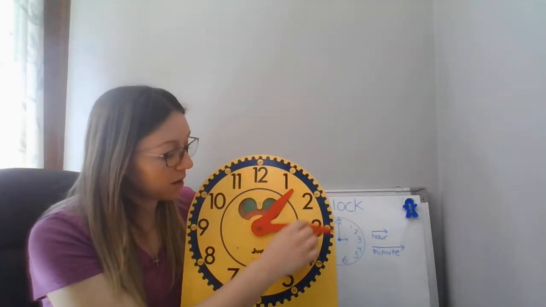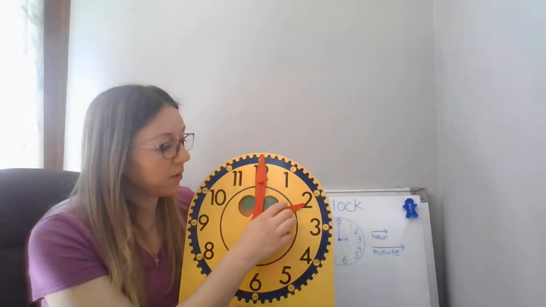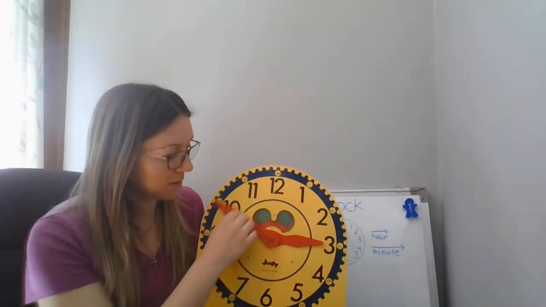If my minute hand had gone all the way around the clock, it brings me here. Our hour hand is pointing on the 2, and our minute hand is pointing straight up. So here we would say 2 o'clock. If it went around again, we look at our hour hand. Our hour hand is pointing right on the 3. The minute hand is pointing straight up. So what time is this? If you said 3 o'clock, you are correct.